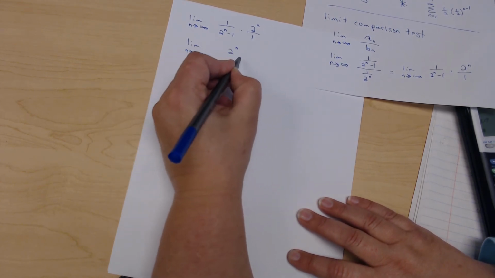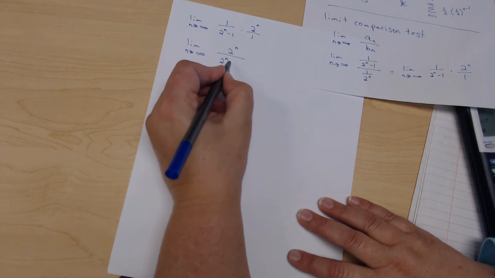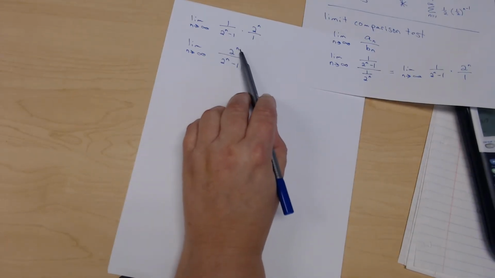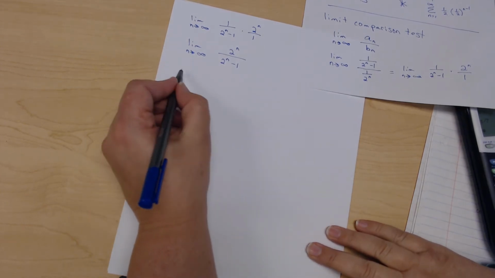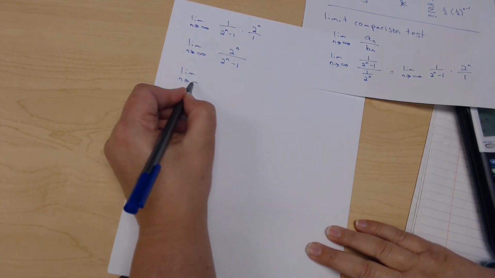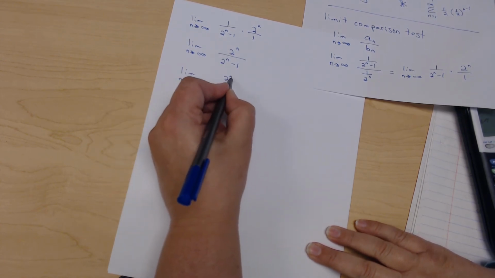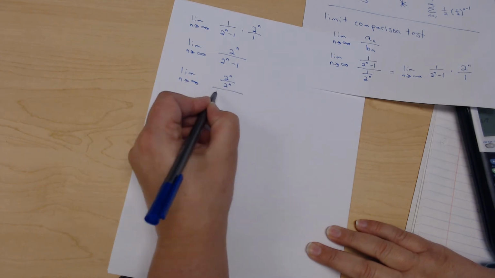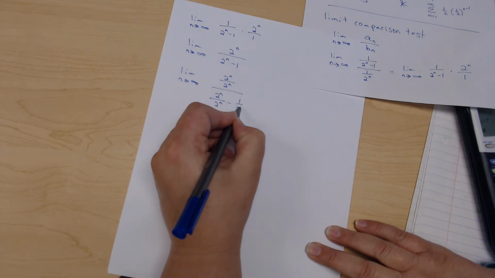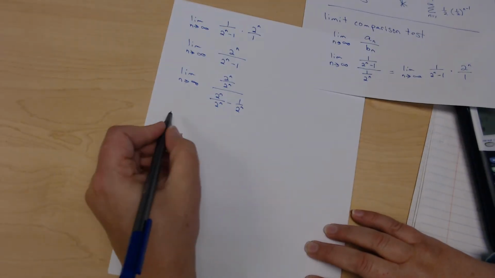We've done this before, 2 to the n minus 1. We've actually done it when it's been n squared. When it's n squared, we're going to do the same thing here. We're going to divide everything, even though it's flipped, even though it's 2 to the n, we're going to do the same thing. We're going to divide everything by 2 to the n. Okay, all right, and let's take a look at that limit.